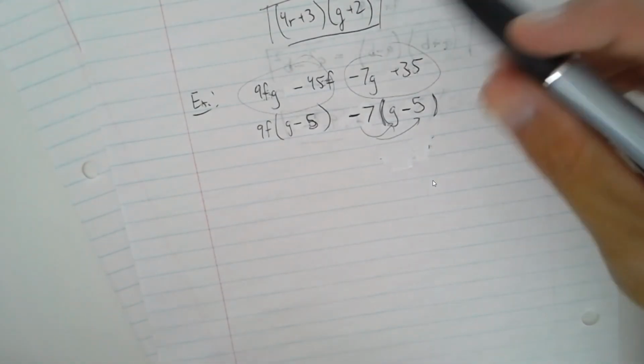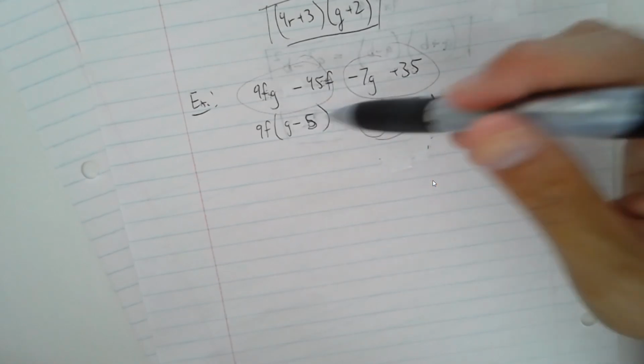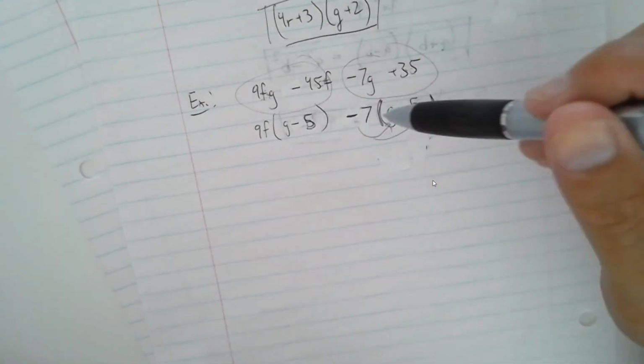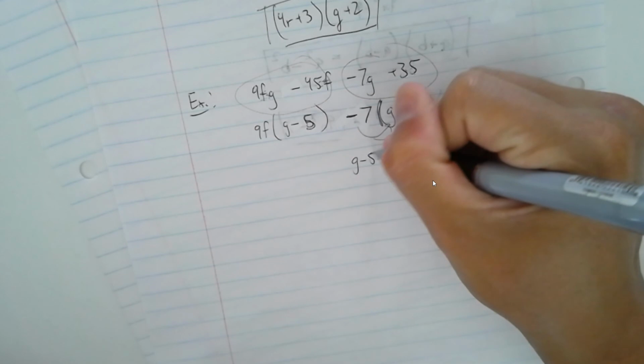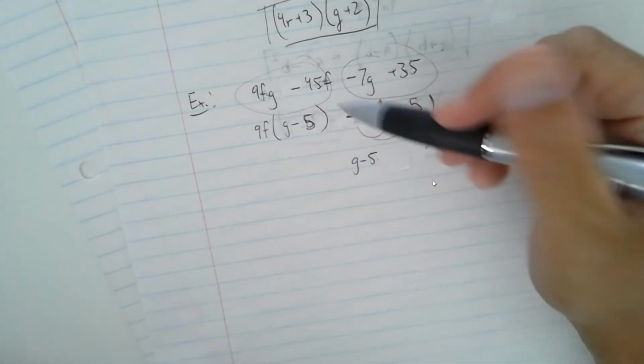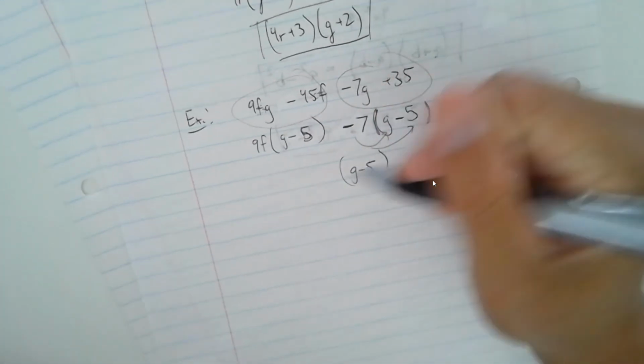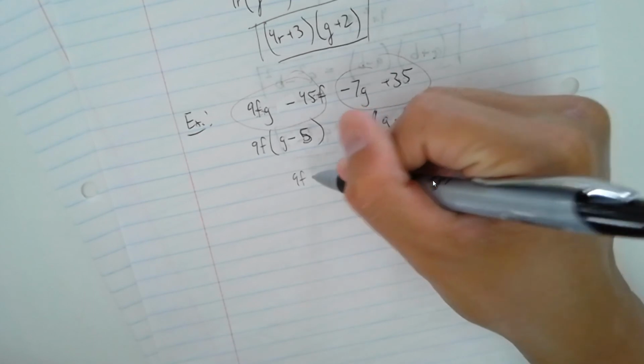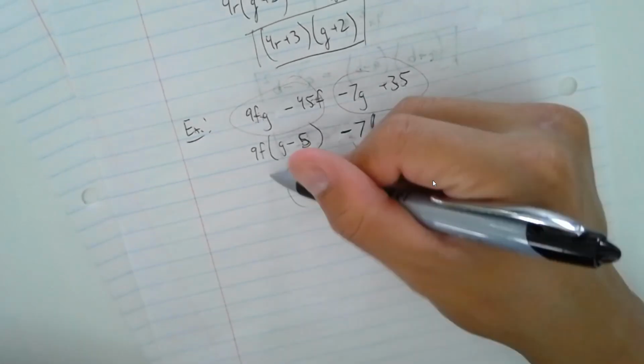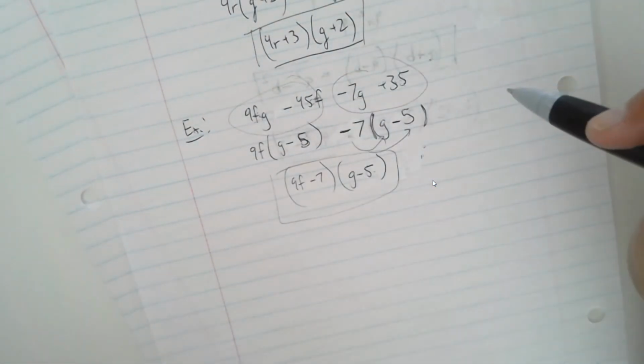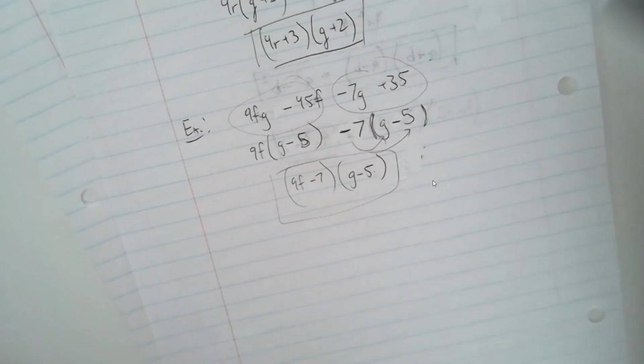Because both of these groups of numbers share a common factor, g minus 5. So that's g minus 5. And then 9f and minus 7 are going to be factors outside that you can combine. And there you have it. That is the final answer. 9f minus 7 times g minus 5. That is your final answer.